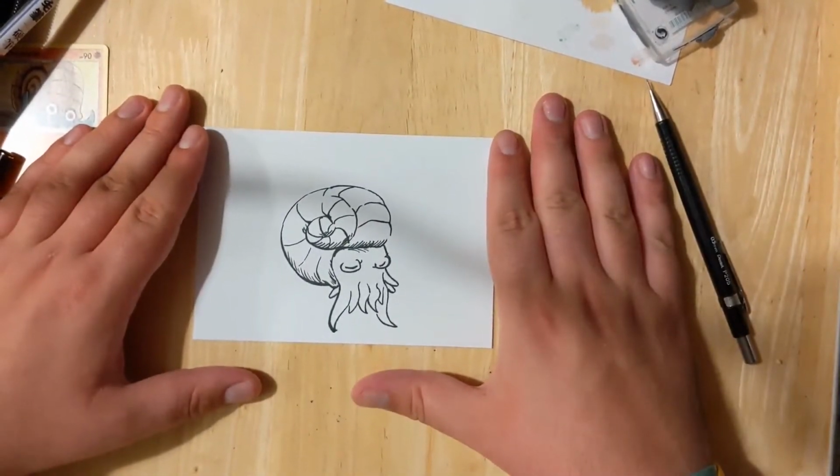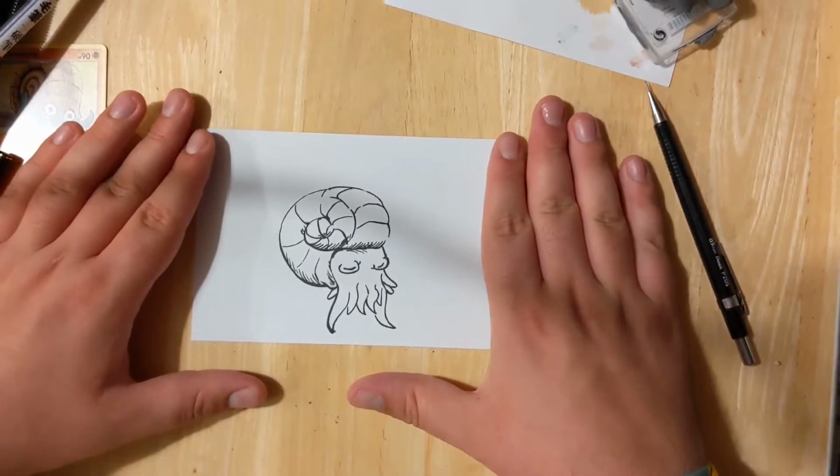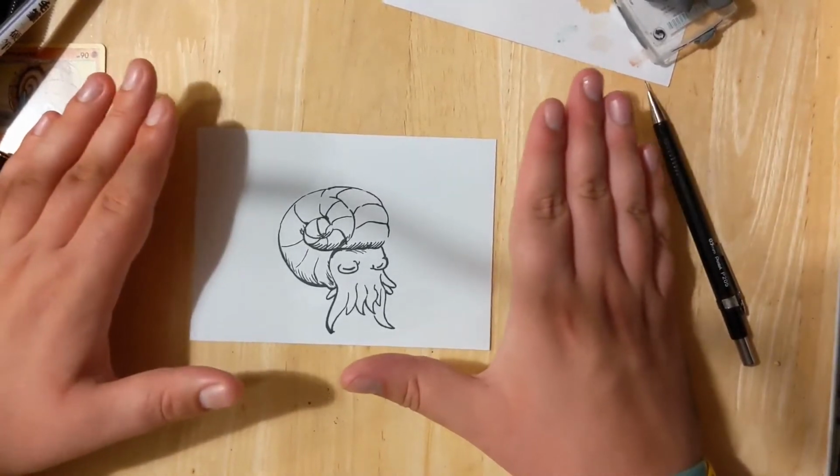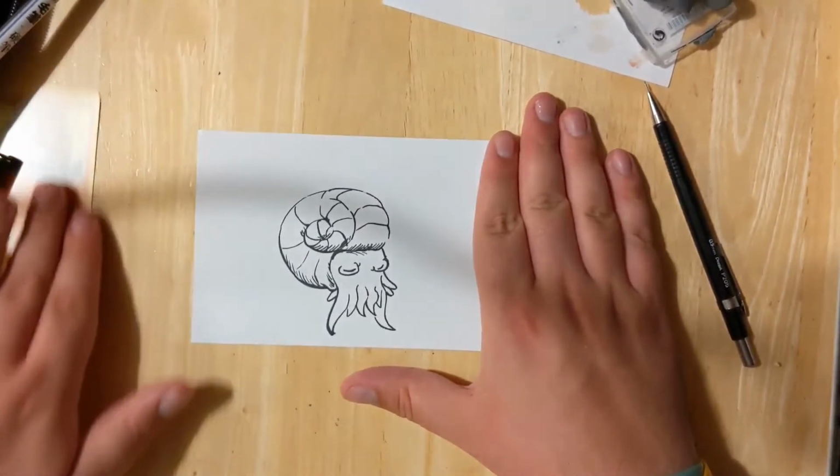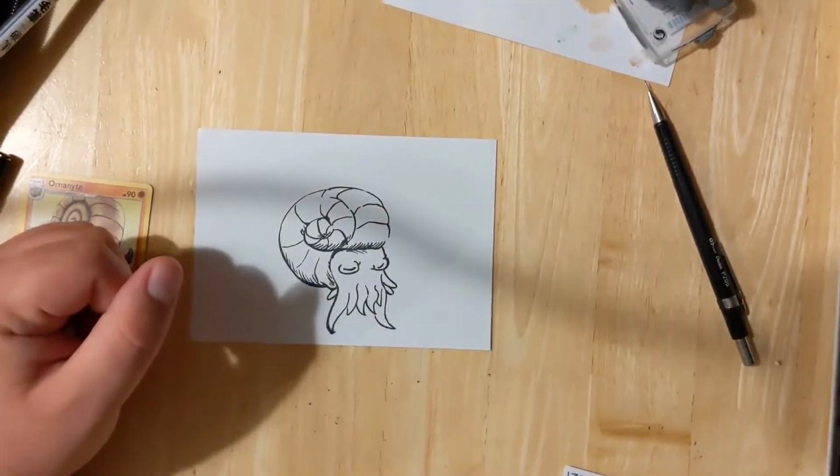So the next stage is going to be adding the colour, and again, this doesn't matter what you use, but I'm going to show how I do it, which is using pro markers.